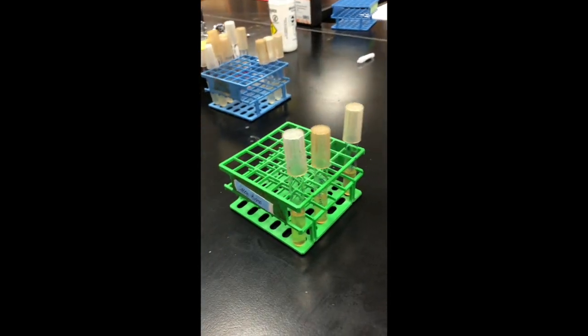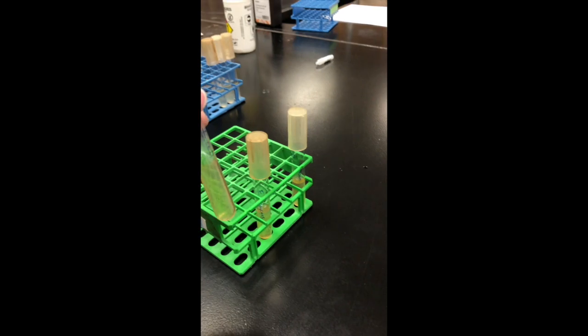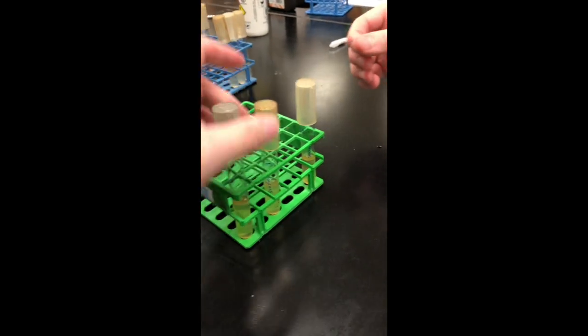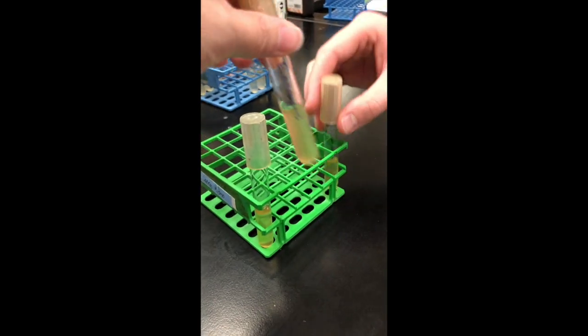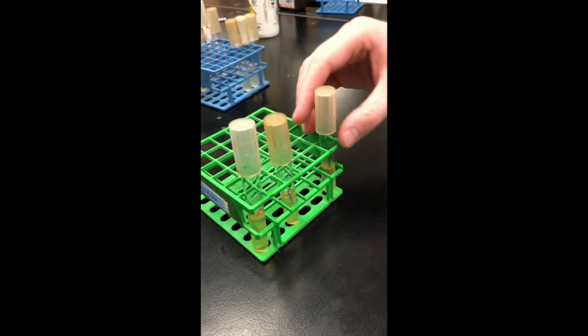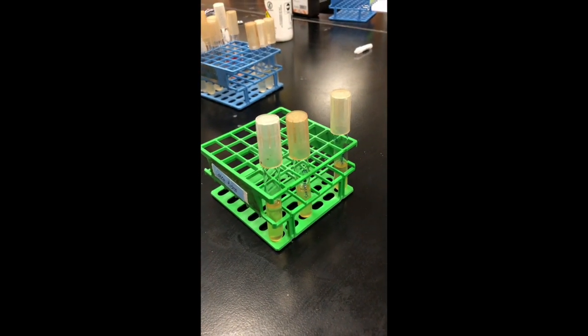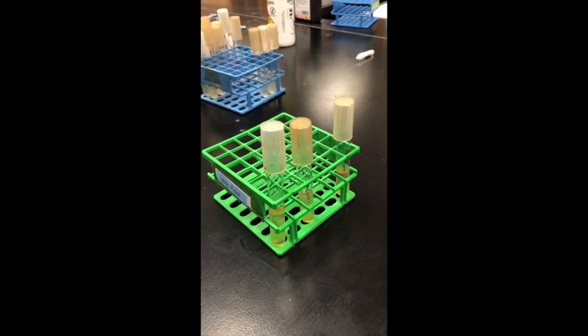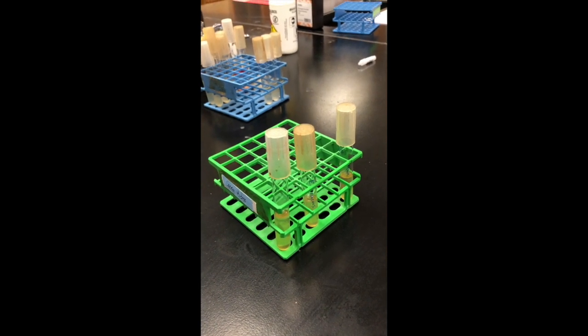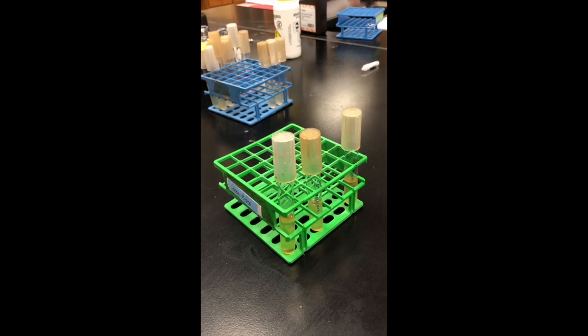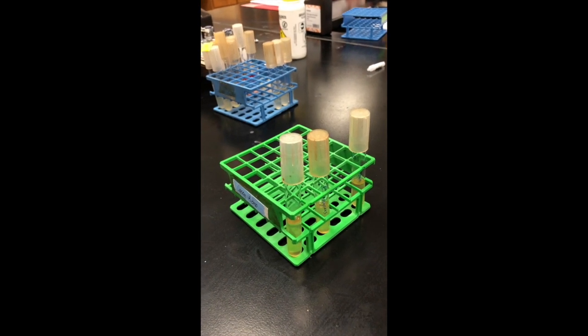Now that our reagents are added, we're just going to gently shake them just for a little bit, just to make sure that they're mixed. And now we're just going to let them sit for 10 minutes. So we'll come back and check on the MR, the VP, and the nitrate in just a little bit. Next, we're going to move on to catalase and oxidase.